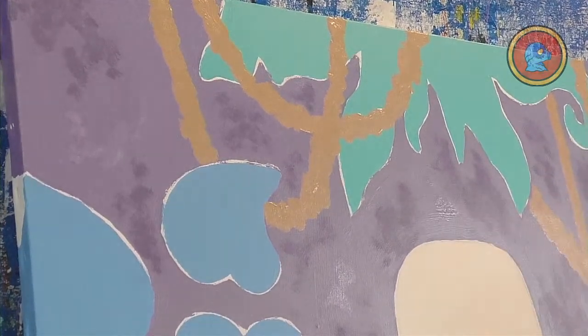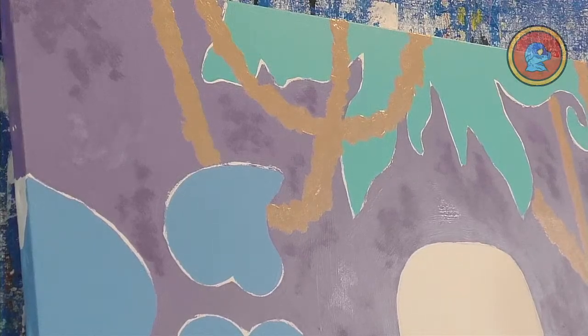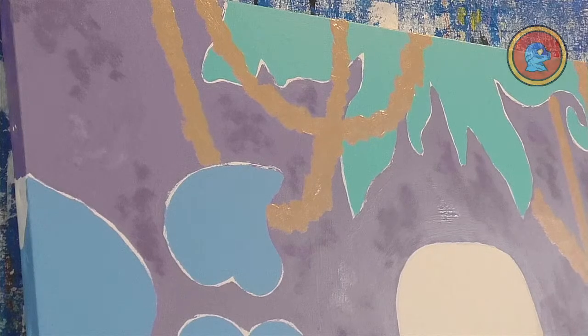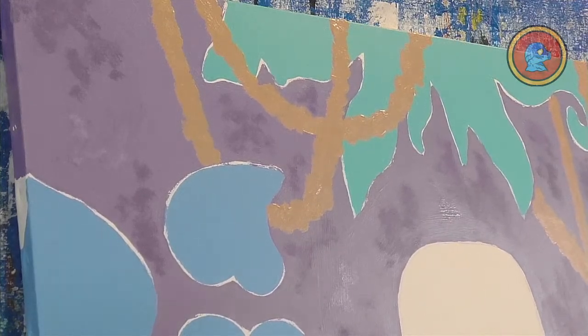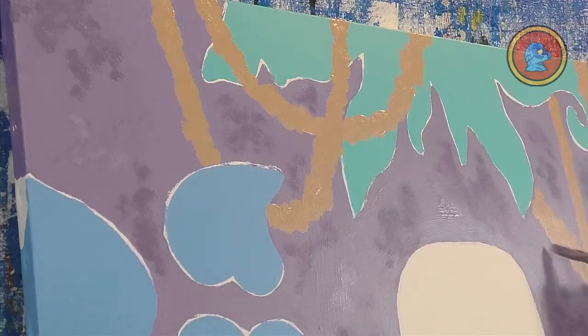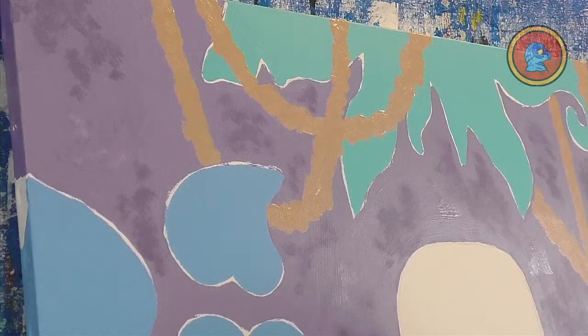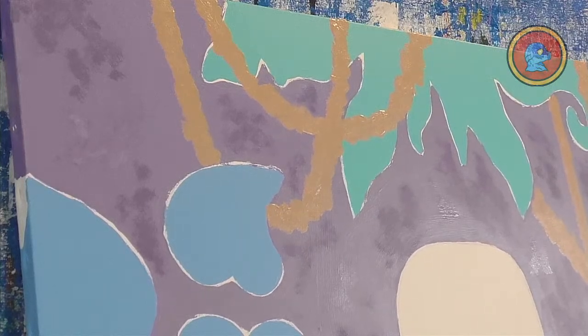Just a little bit lighter of the mauve in certain areas. Again, very subtle stuff that you'll barely see. Because as this dries as well, it's going to darken, so you'll see it even less. And that's what we want. We want it to work on the subconscious. Voilà.